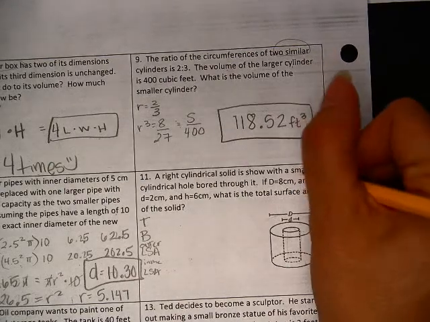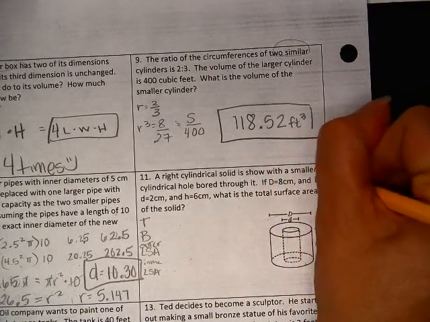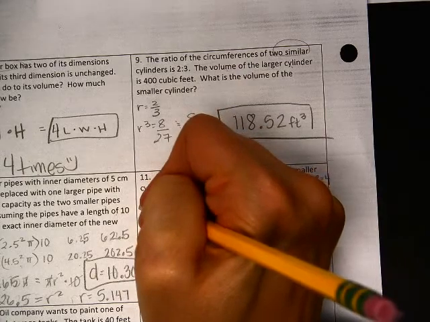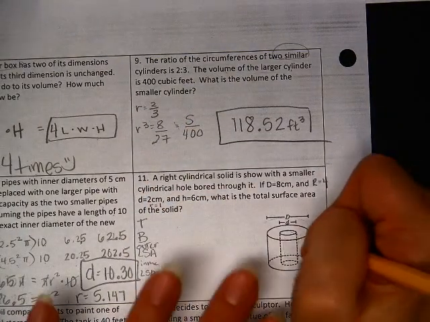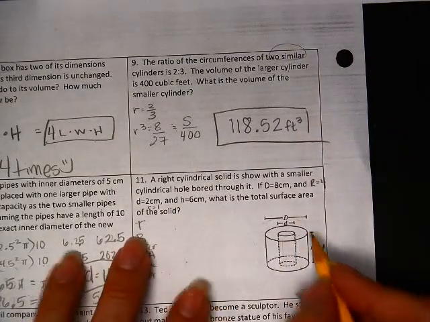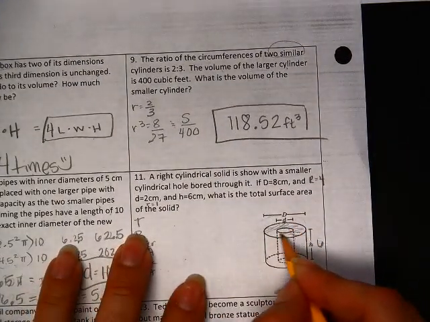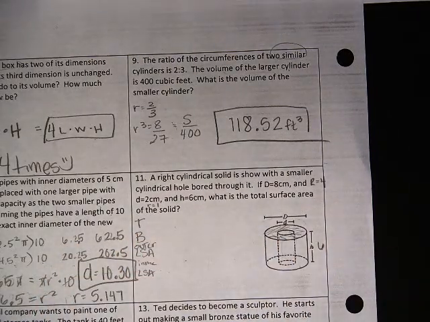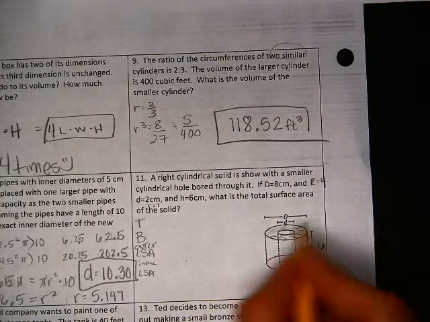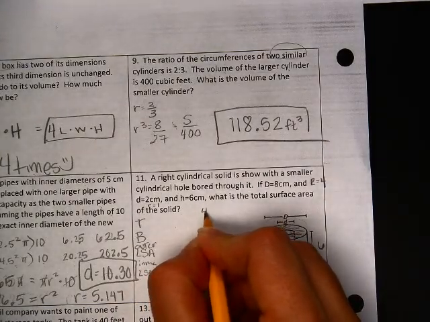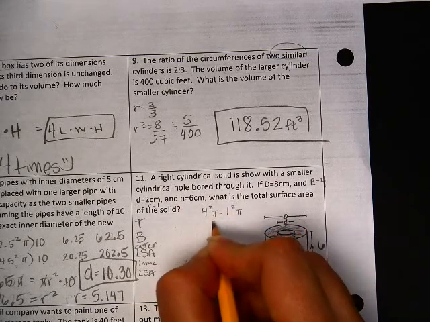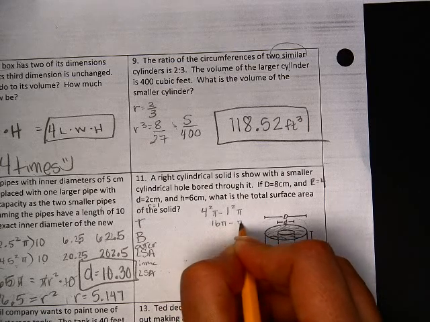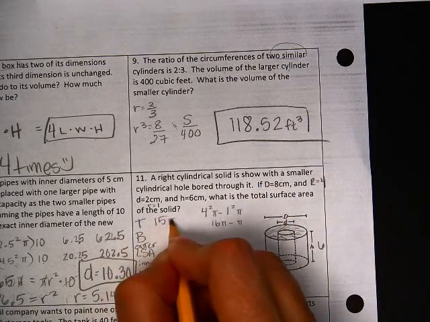If big D is equal to 8, then big R is equal to 4. And if small d is equal to 2, then little r is equal to 1. And the height's the same for all of them. If you take the whole thing and get rid of the small circle in there, it should be fine. So that would be pi R squared minus pi r squared, which is 15 pi, and I have 2 of them.